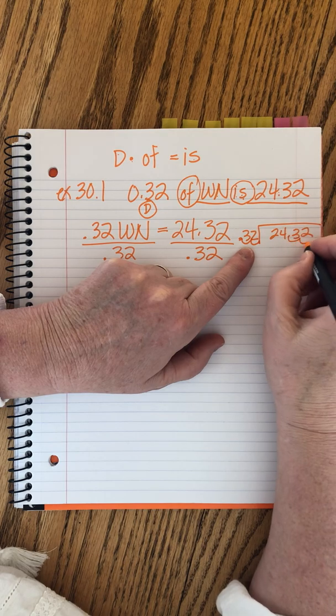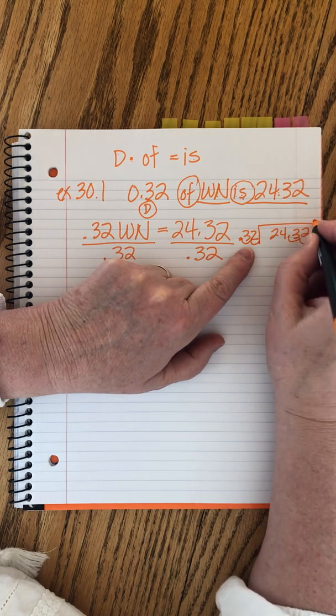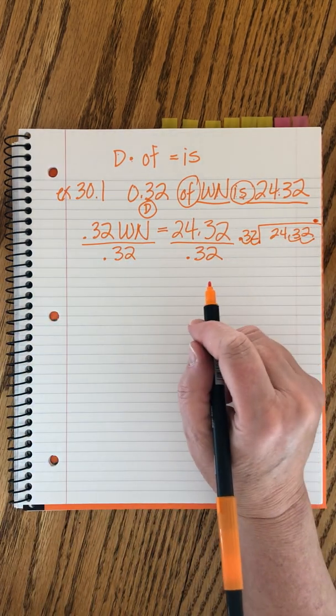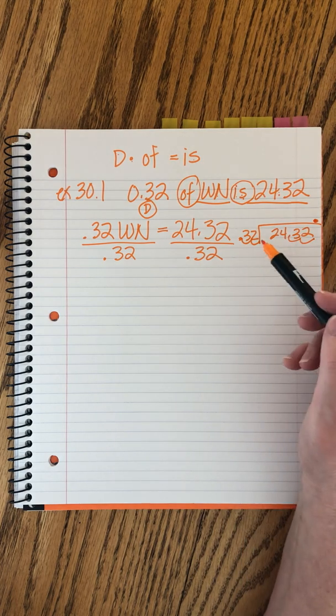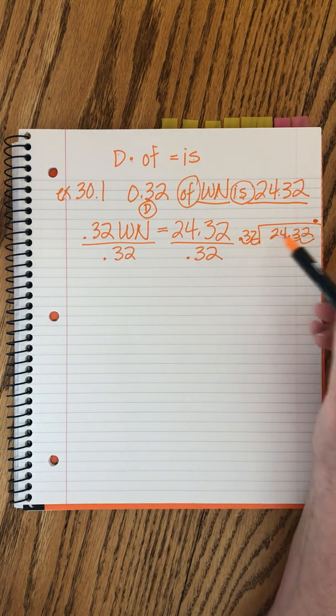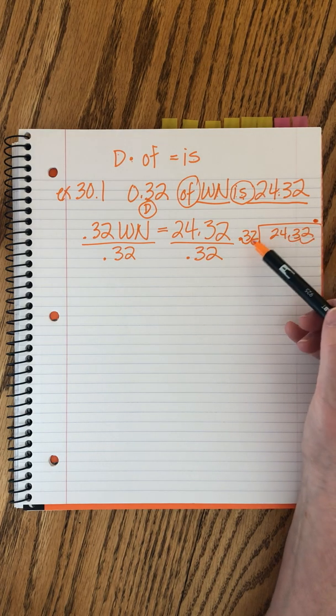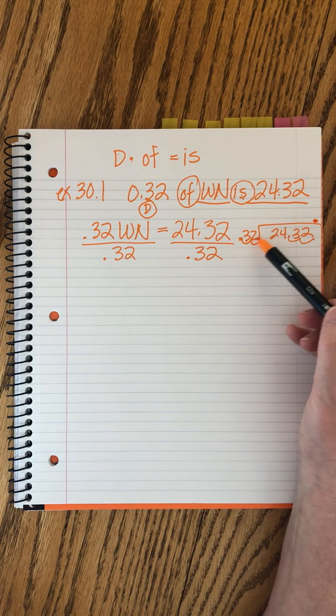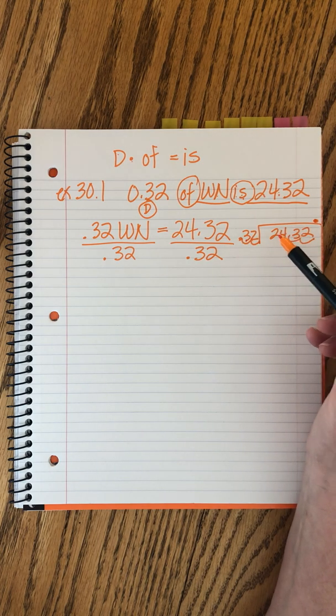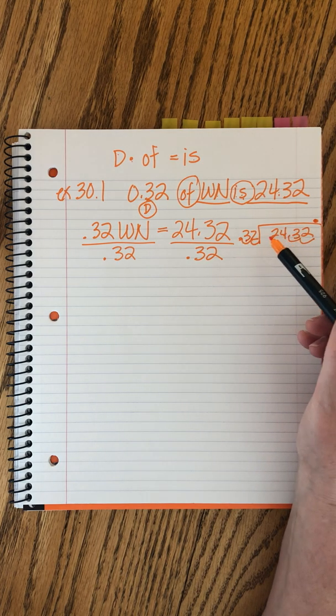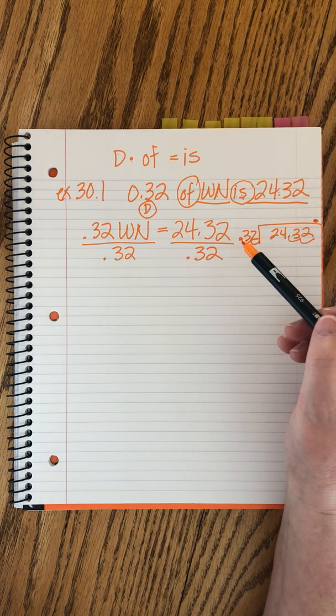So that means we have to jump this twice, and then the decimal goes straight up from there. Okay, so how many times do you suppose 32 goes into 2,432? I don't have a clue. I have to make that easier. How about we figure out how many times 3 goes into 24? All right, well, that would be 8 times.